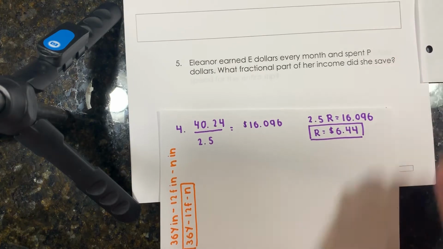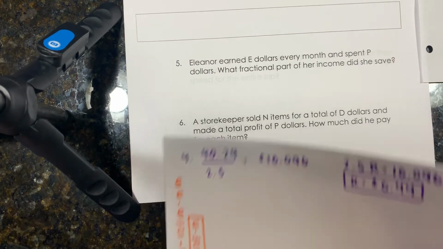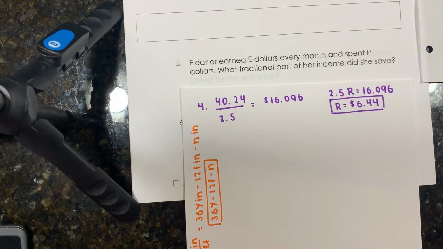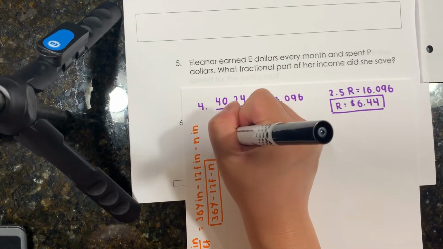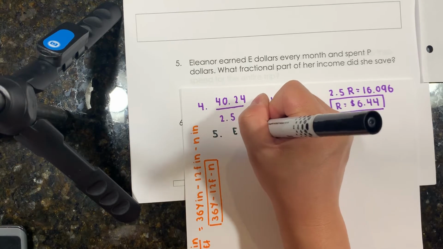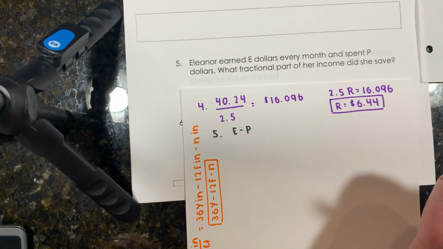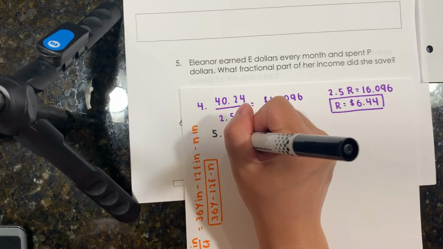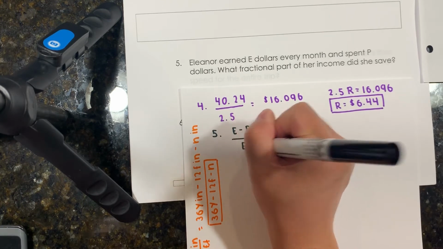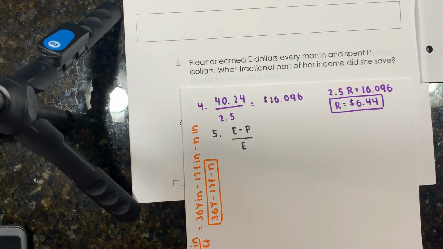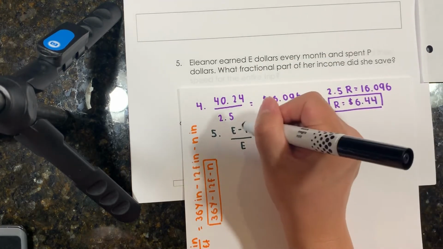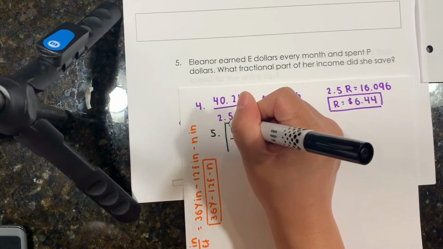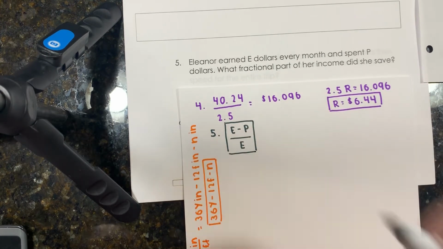Now looking at number 5, it says Eleanor earned E dollars every month and spent P dollars. What fractional part of her income did she save? So if she earned E dollars but took away P dollars, that would be E minus P. And then that would be over how much she made. So that would be E minus P over E. This is how much she saved over how much she earned. Saved over earned. And that's it.